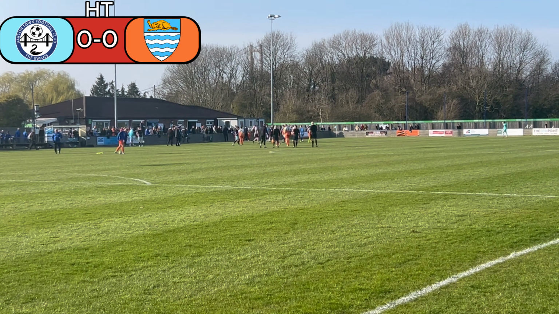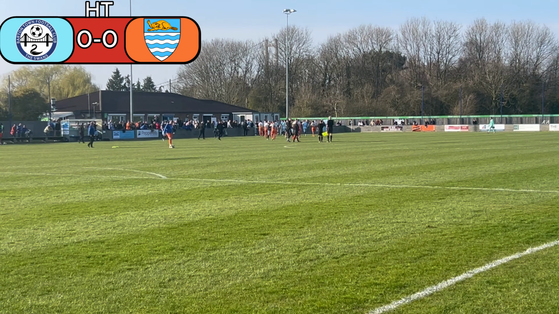I'll give you my thoughts on the first half in a second. So it's half time here, and it is Barton 0, Beverley 0. And it's lovely weather here, as you can see, sunshine and blue sky, the first time in about 2 or 3 months that we've had this, and it's not been cold. And yeah, really good half of football, I've got to say.